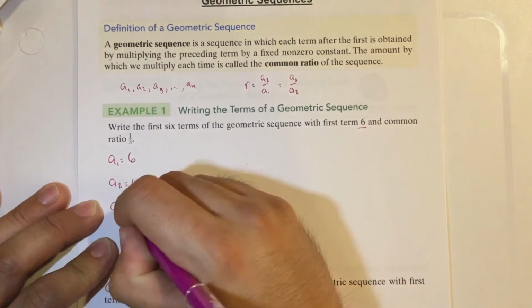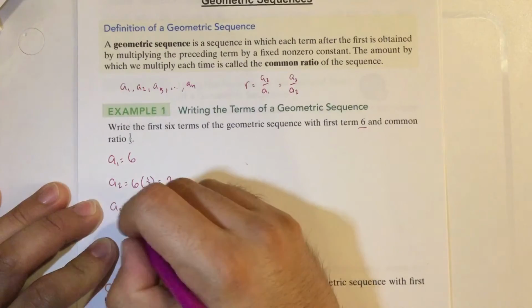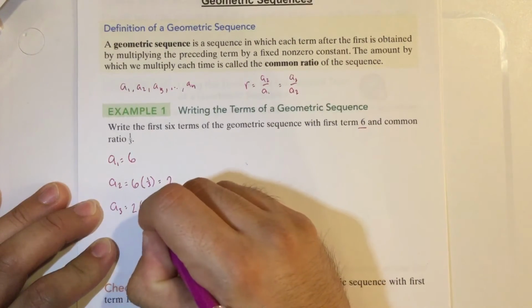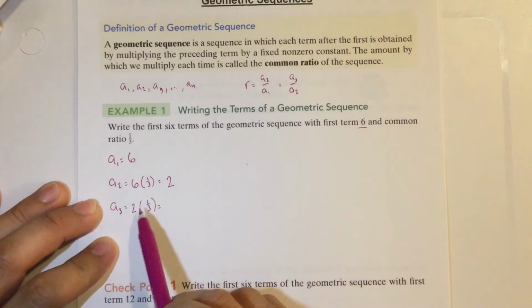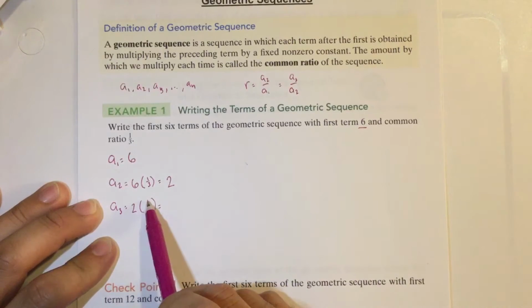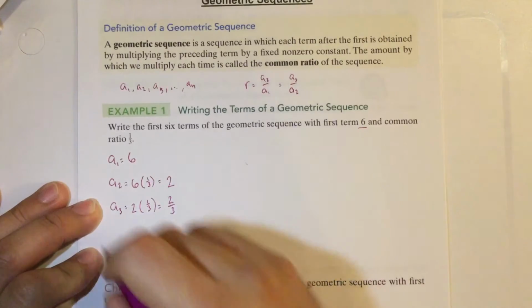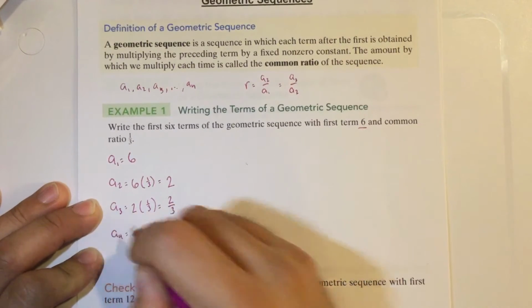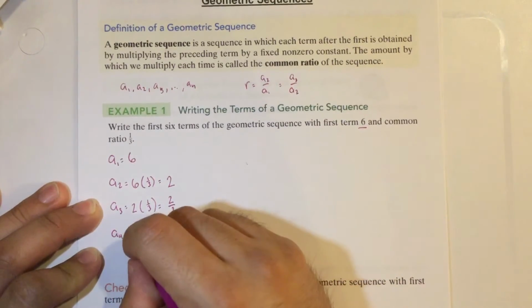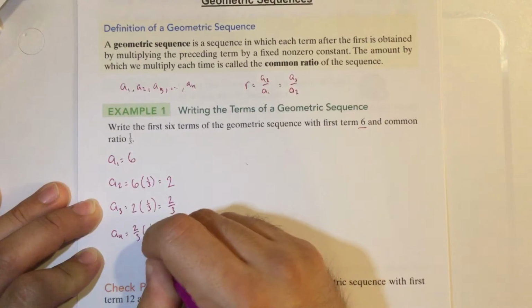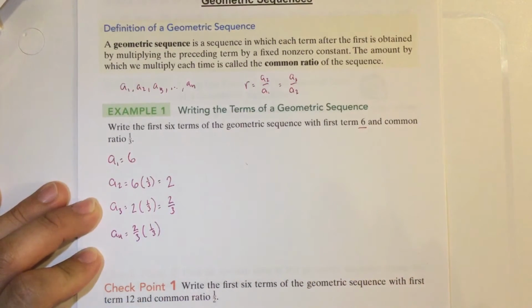Now we do a sub 3. So now we take the previous term of 2 and we multiply it by 1/3. So 2 times 1/3, so 2 times 1 is 2, divided by 3 is 2/3. Now we go to a sub 4. Previous term is 2/3. Multiply it by our common ratio of 1/3.